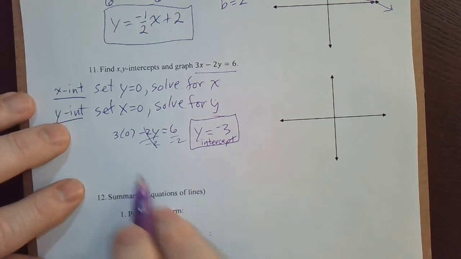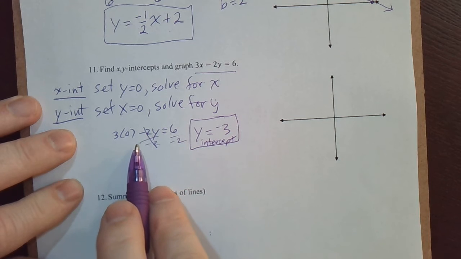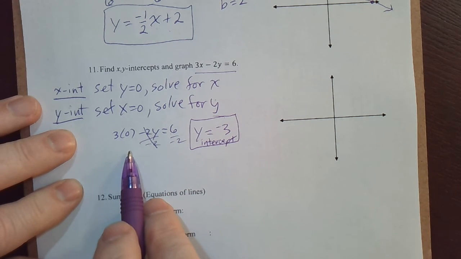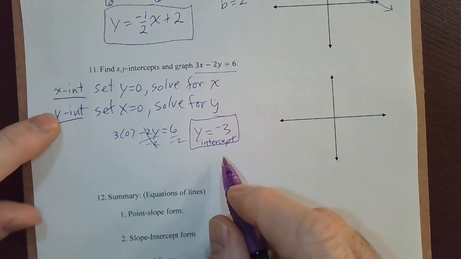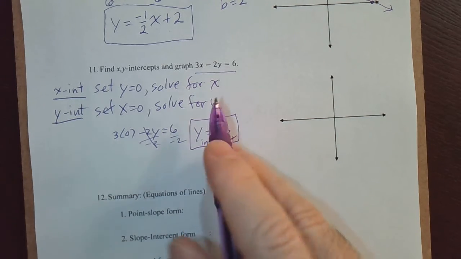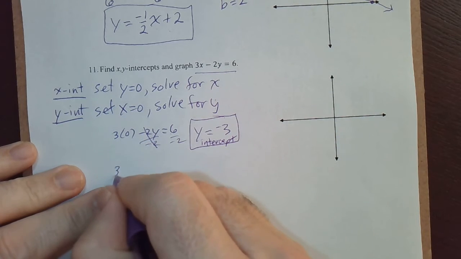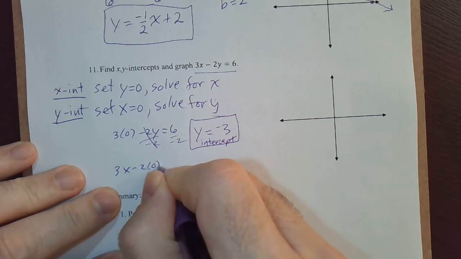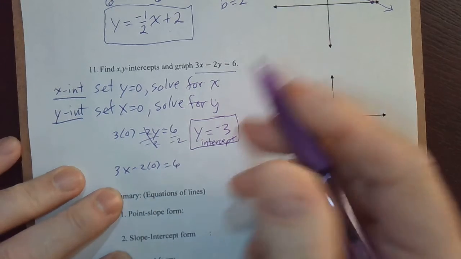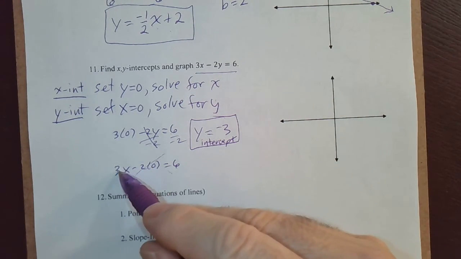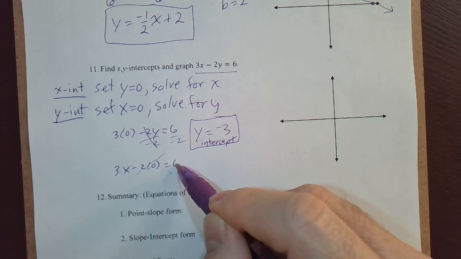And let's find the x-intercept. Oh yeah, that's the y-intercept. So now we're going to find the x-intercept. We're going to set y equal to 0. So when we set y equal to 0, we get 3x minus 2 times 0 is equal to 6, which means this term is 0, and we get 3x equals 6.